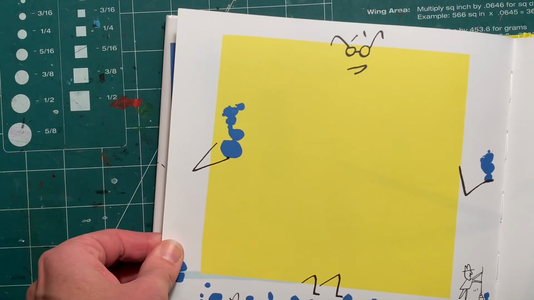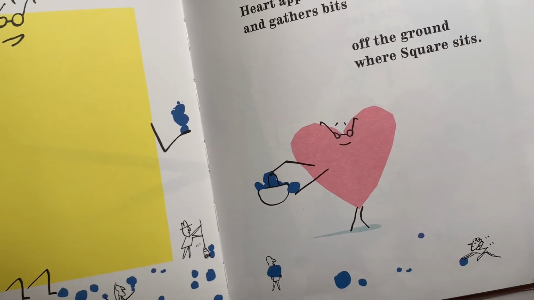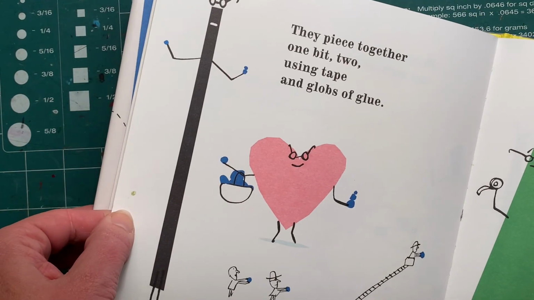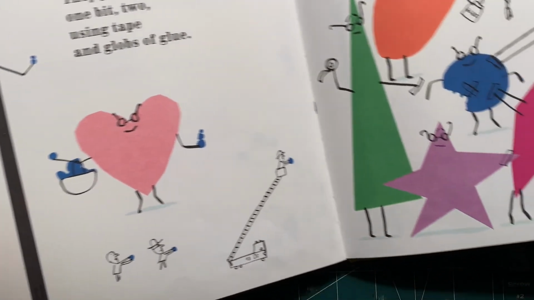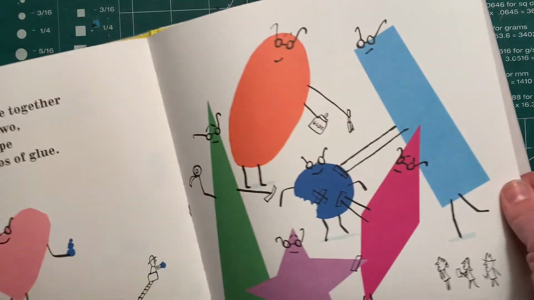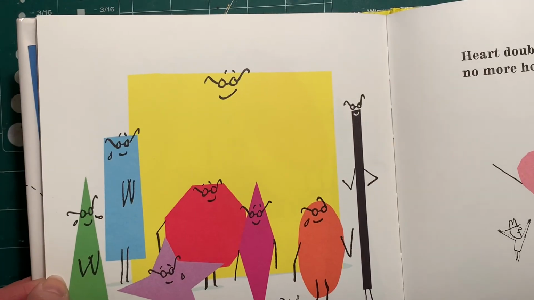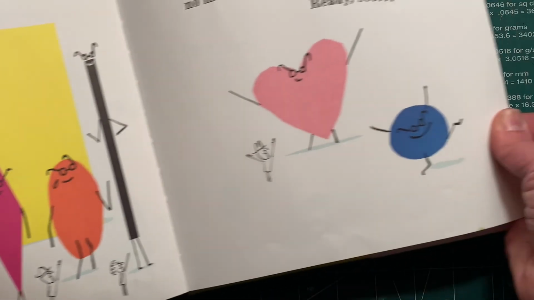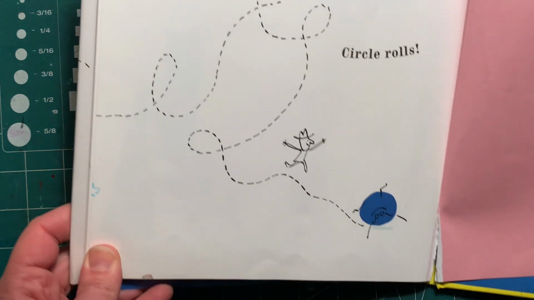Heart appears and gathers bits off the ground where square sits. They piece together one bit two using tape and globs of glue. Look, he's almost back to normal. Heart double checks, no more holes. Ready, set, circle, circle rolls. Oh no, is it gonna start all over?